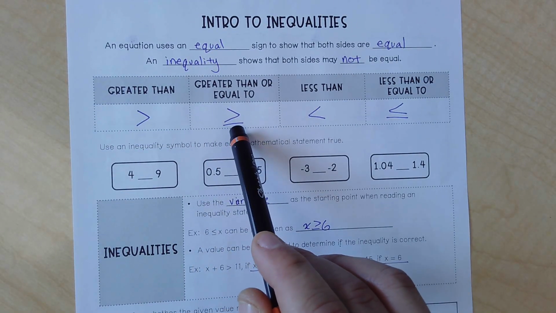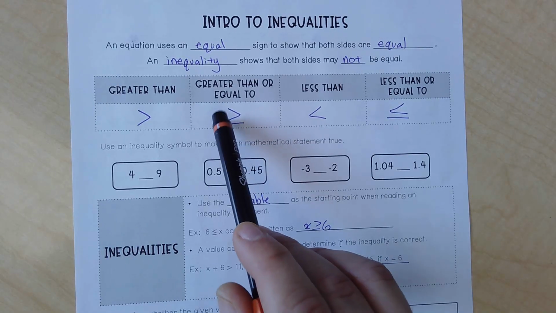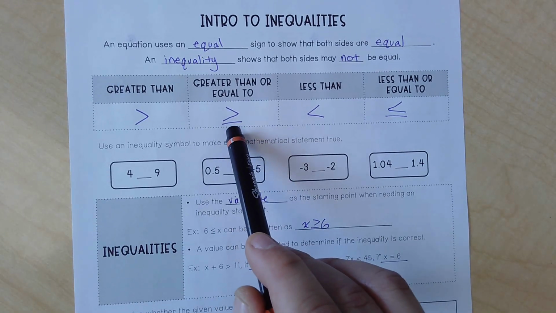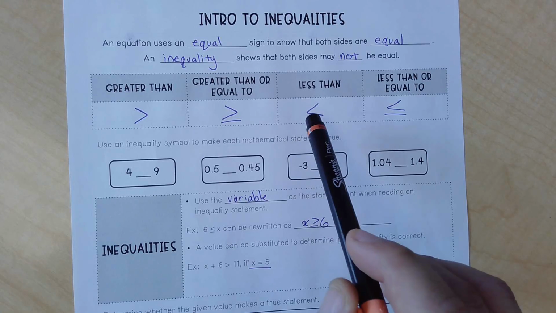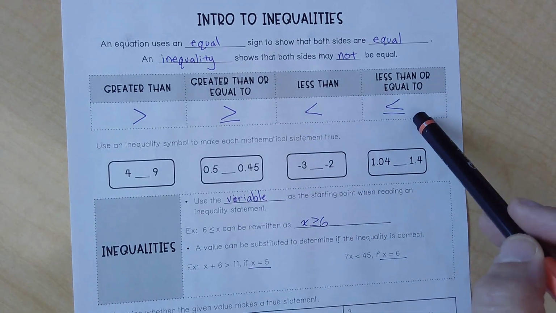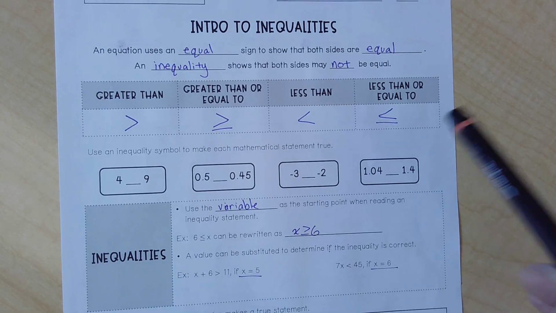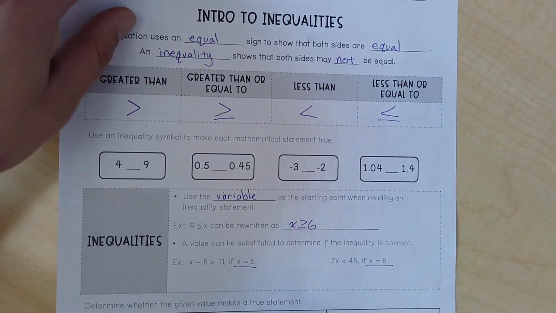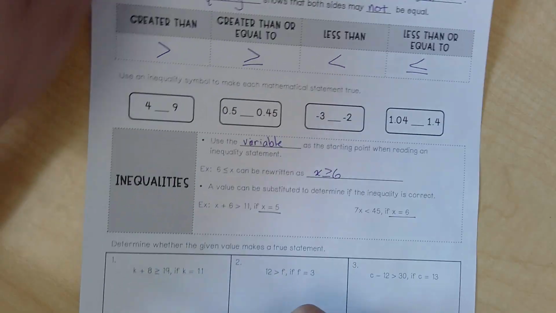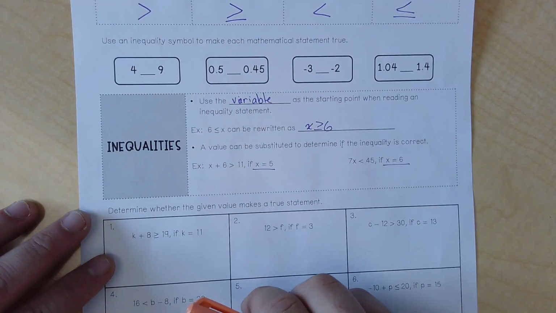greater than or equal to, which means it can be greater than, or it can be the same as. Less than or equal to. Same thing. It can be less than or the same as. So here we're just going to use very, very basic comparison stuff.